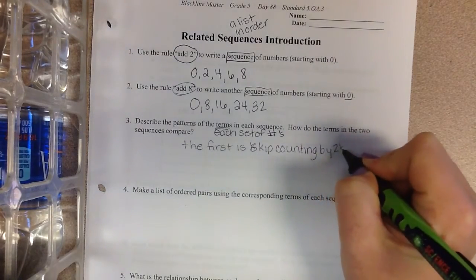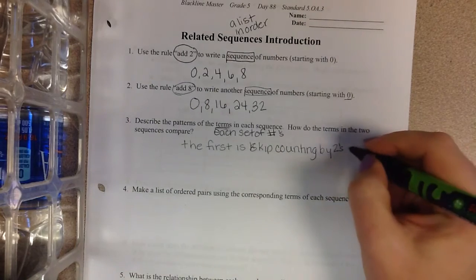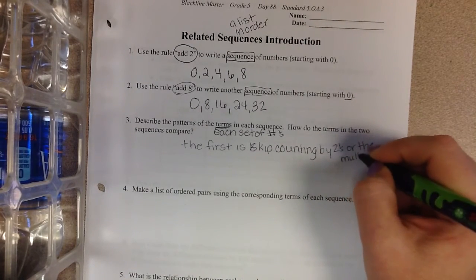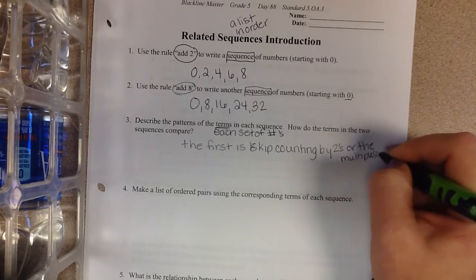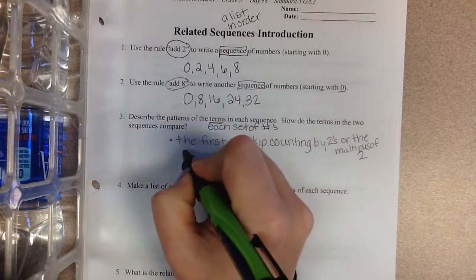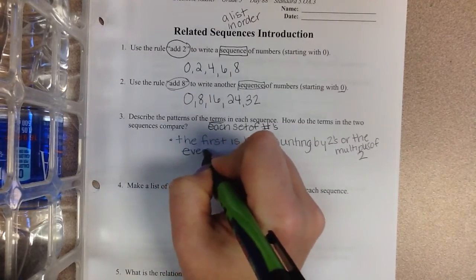The first was skip counting by 2s, or the multiples of 2.